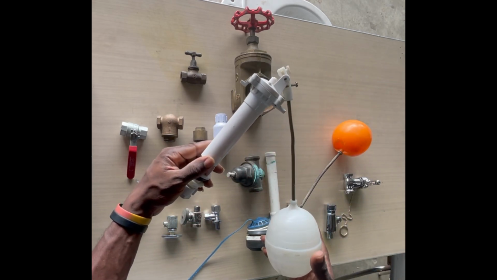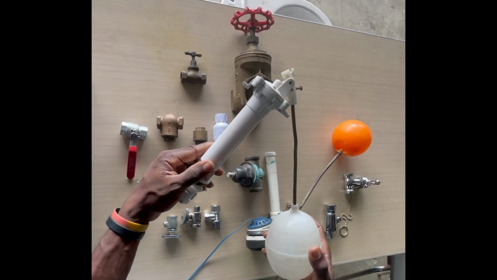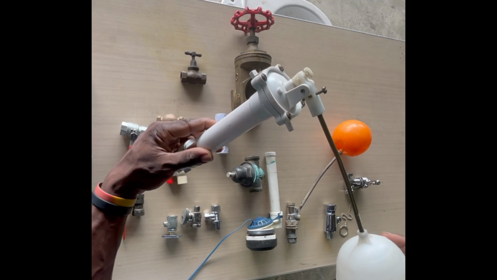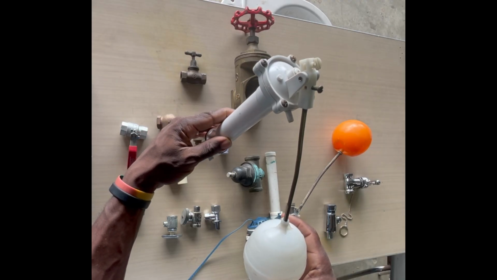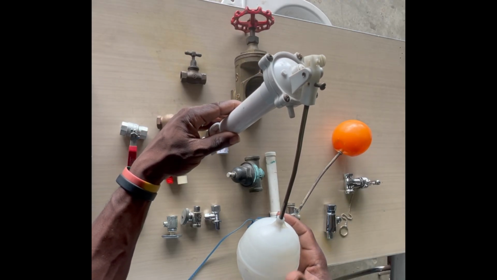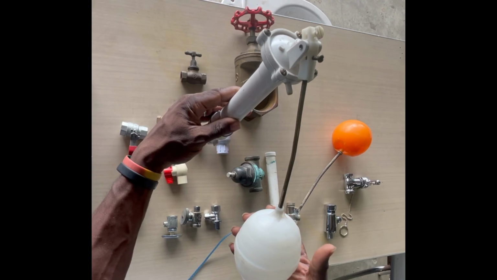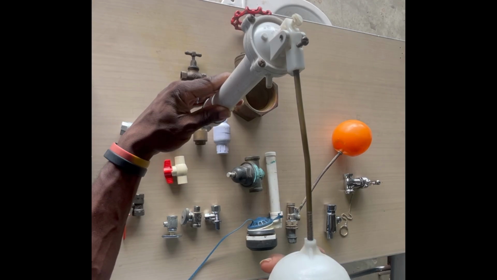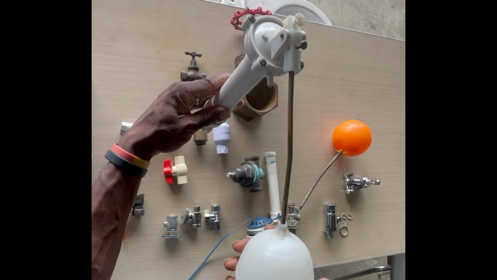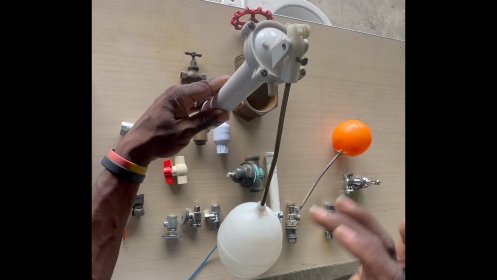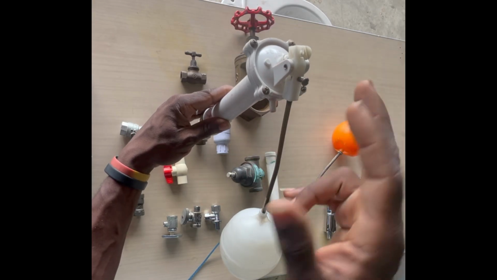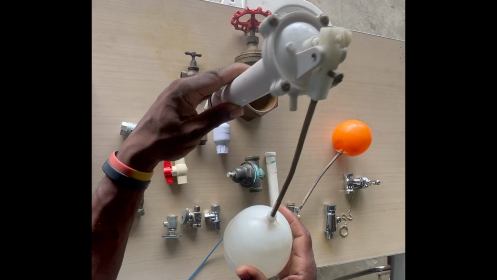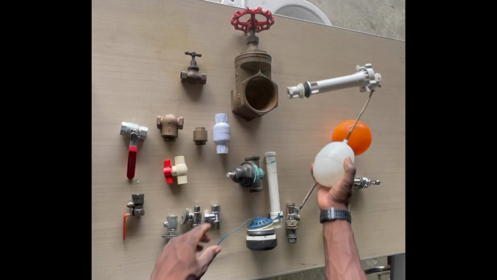Inlet valve, also found inside the tank of the toilet. It automatically shuts off and turns on water going into the toilet tank. When the tank is full, the float turns off the water. When the toilet is flushed and loses water, the float goes down, which opens up the valve to receive water. All right, the inlet valve.